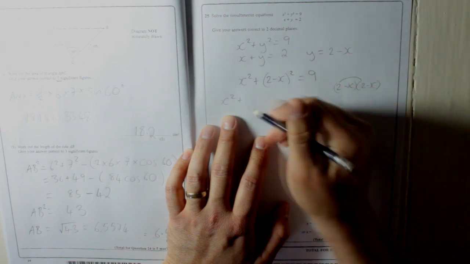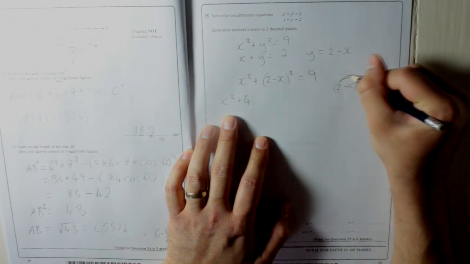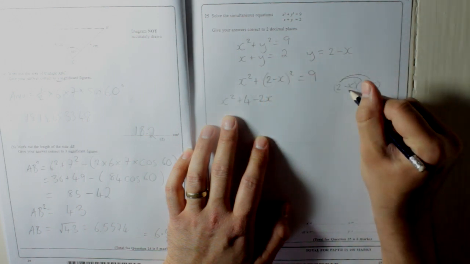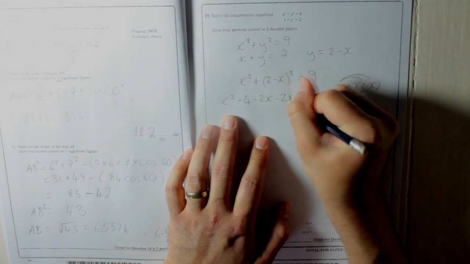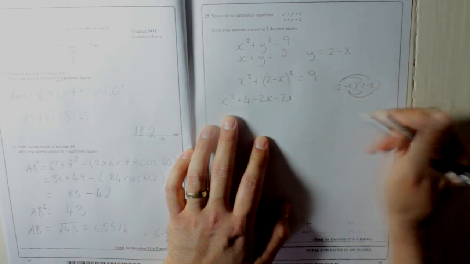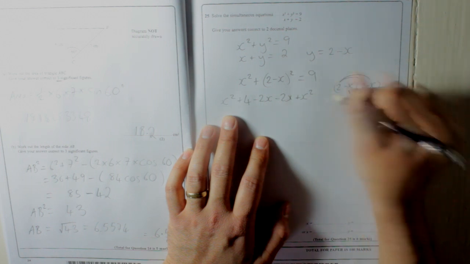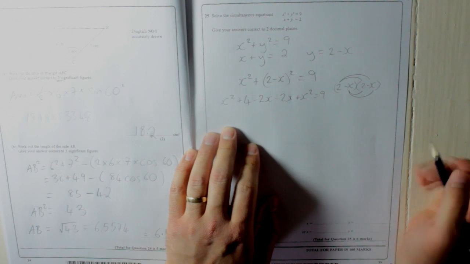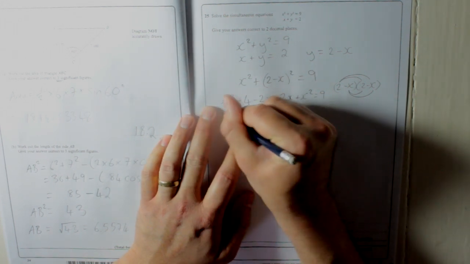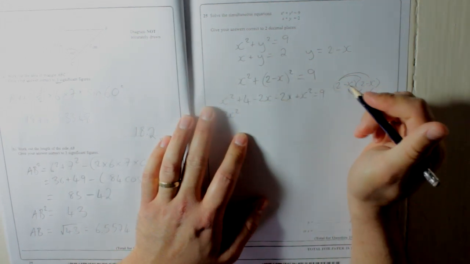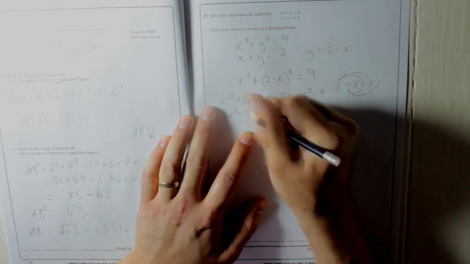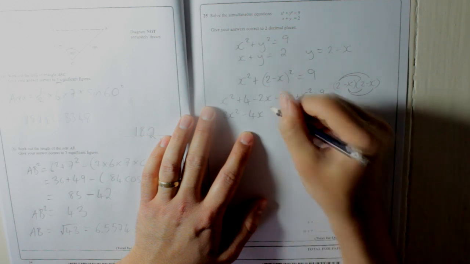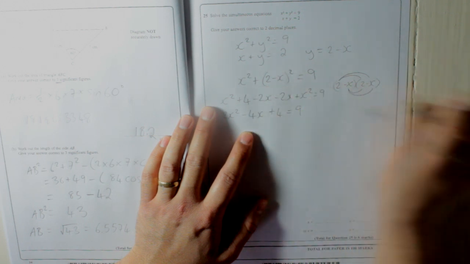So 2 times 2 is 4. 2 times minus x is minus 2x. Minus x times 2 is minus 2x again. Minus x times minus x is plus x squared, and that equals 9. And we're going to tidy it up, which gives x squared and x squared, 2x squared. We've got a minus 2x and minus 2x, which is minus 4x. And we've got a plus 4, and that equals 9.